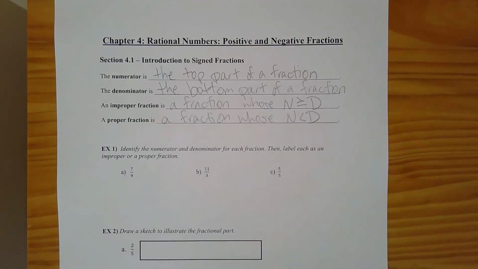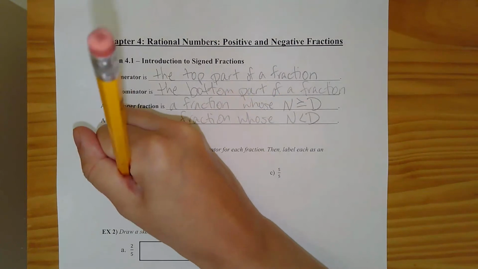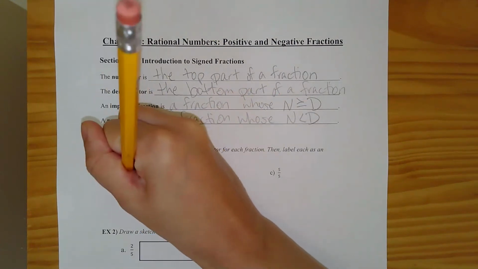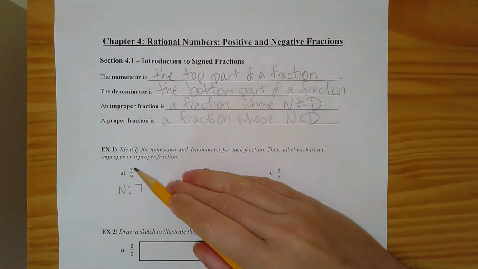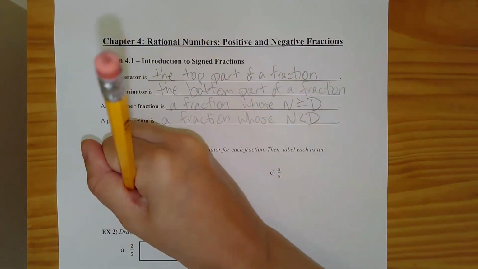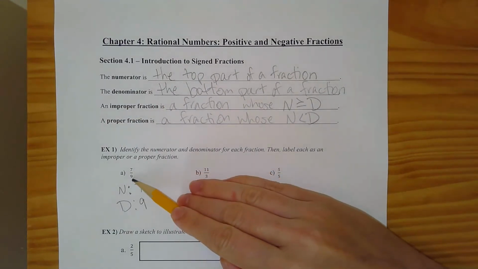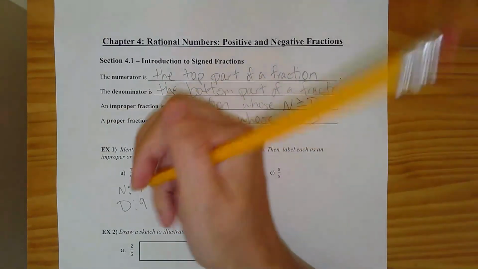In example A, I've got 7/9. So in 7/9, the numerator is that top number, it's the 7. So the numerator is 7. The denominator is the bottom part of the fraction. The denominator would be 9. In this case, 7 is less than 9, so it would be a proper fraction.